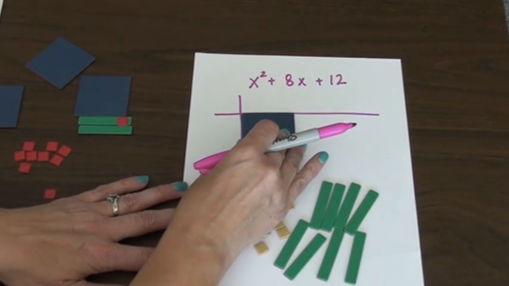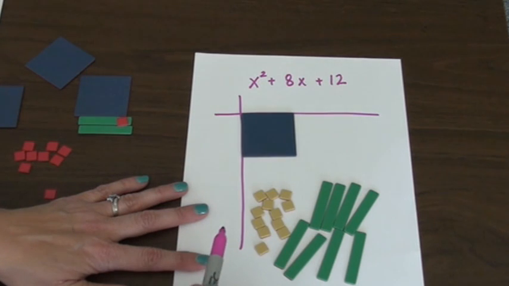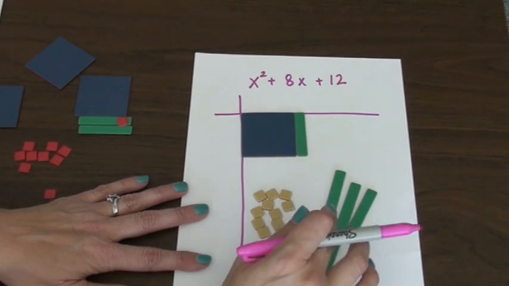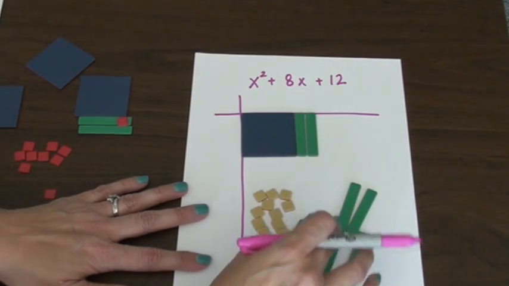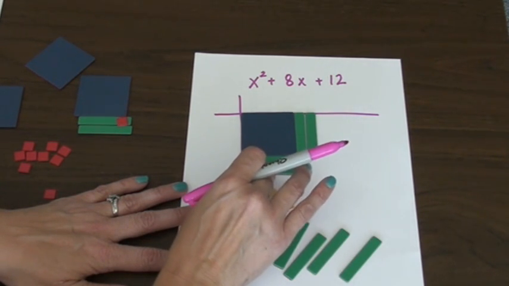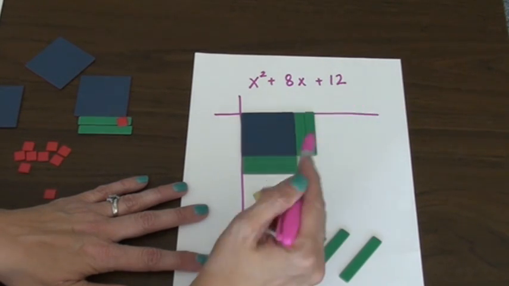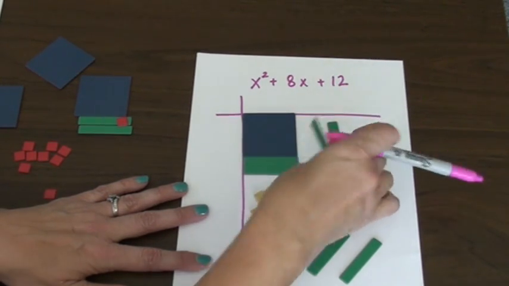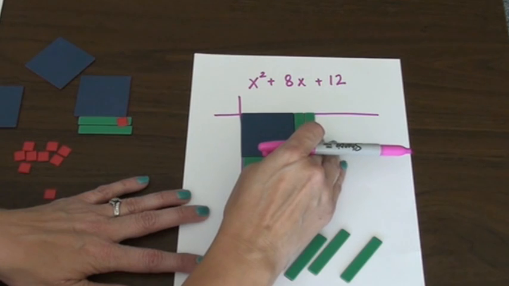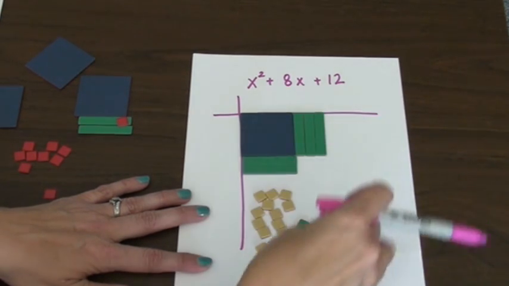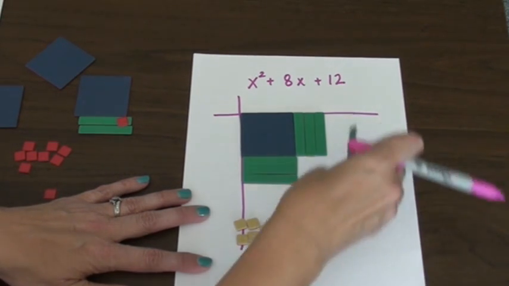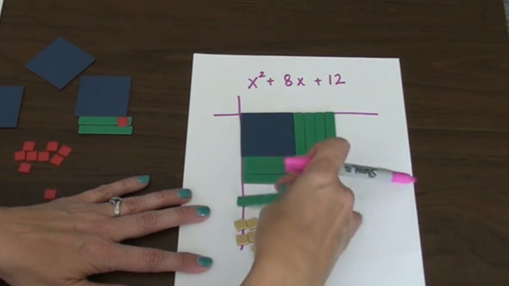The large blue x squared tile always goes in the top left corner. And then I start with the middle term, which are my x tiles, and I place them along the sides of my x squared term or tile. And remember, since this side is x, I have to place these tiles along the x side as well because that means they're the same distance. Okay, so I'm just going to put 3 up here, 3 down here. I have 2 left over, so I'm going to do even 1 and 1. So I have 4 on that side and 4 on this side.